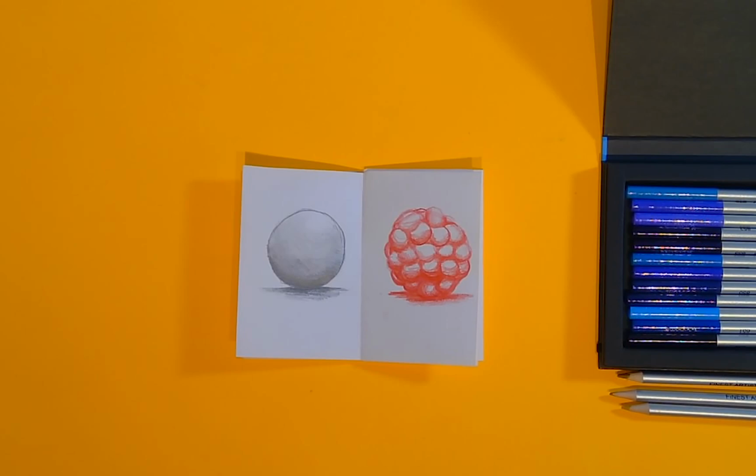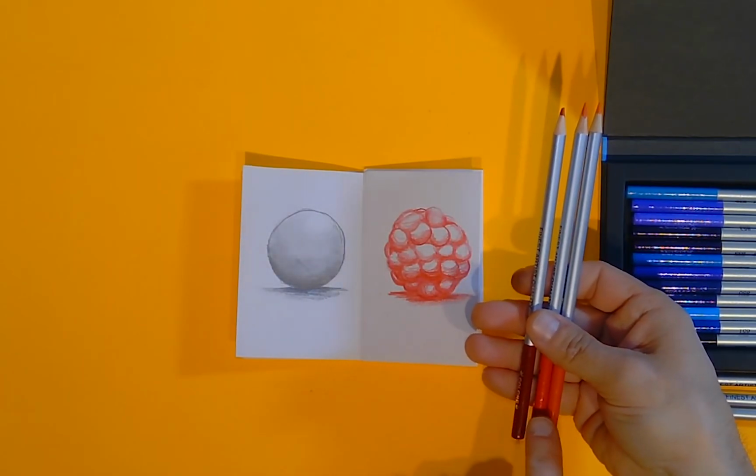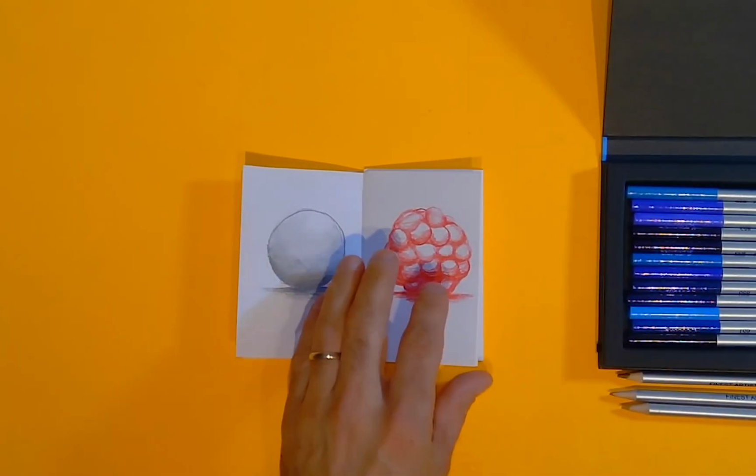Don't forget to draw those shadows because that's really what makes those bumps look like they're sticking out in 3D. So you can see that I did that.